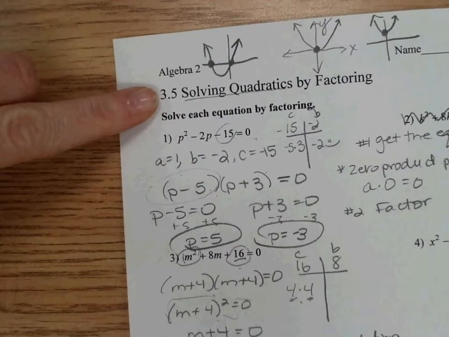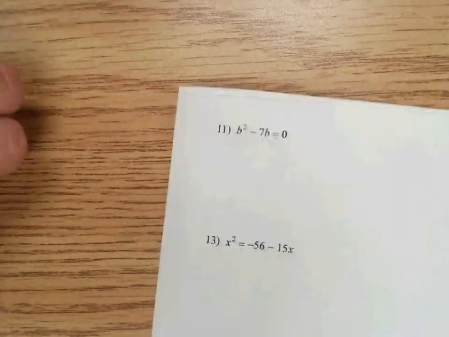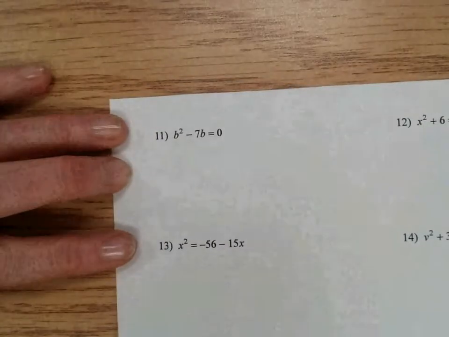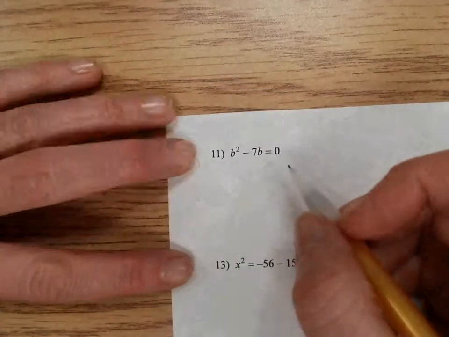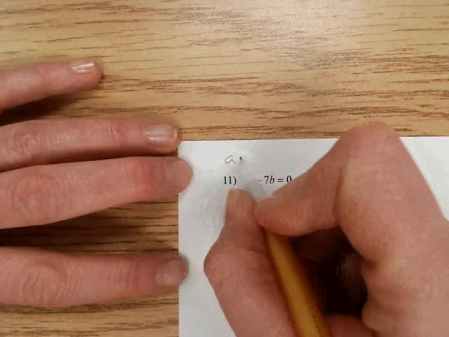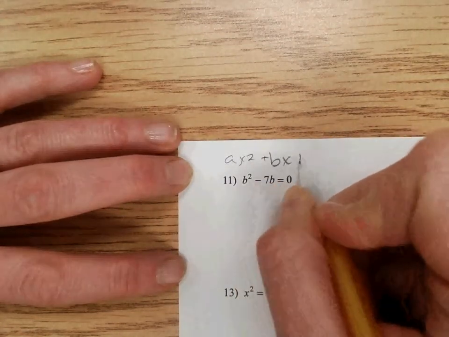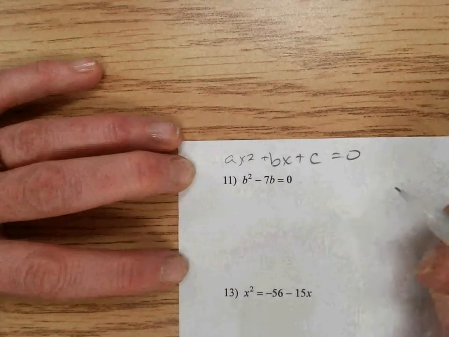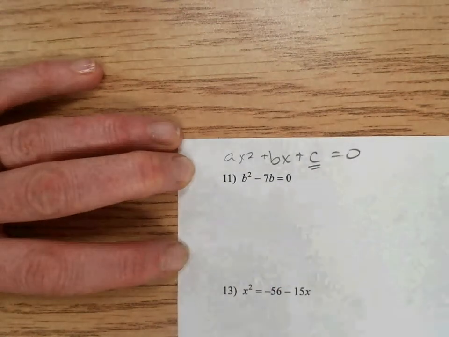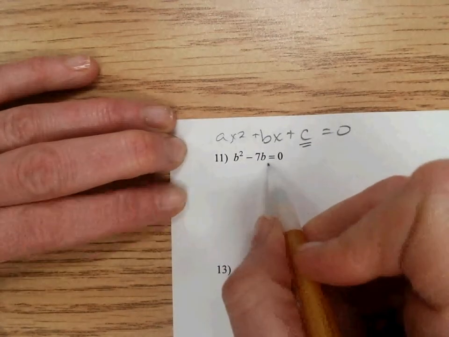This is the continuation of 3.5 notes. I'm going to flip over to the back here and do a couple more examples. On number 11, notice if we're in ax squared plus bx plus c equals 0, what is missing? There's no c value here. And so we can just factor as is.